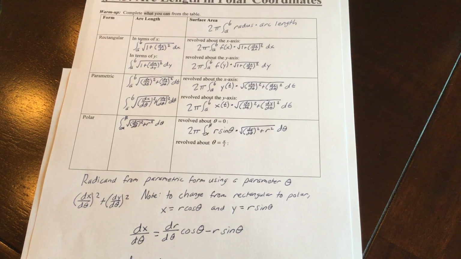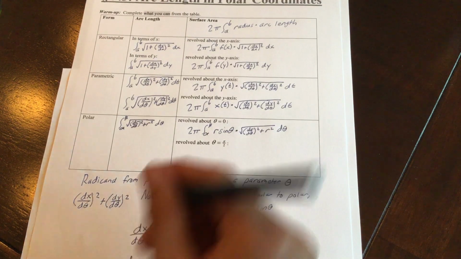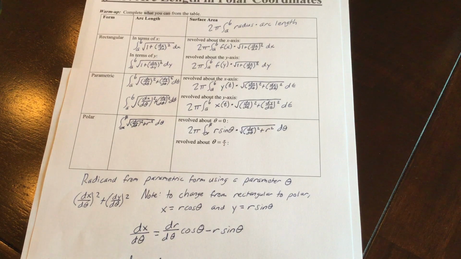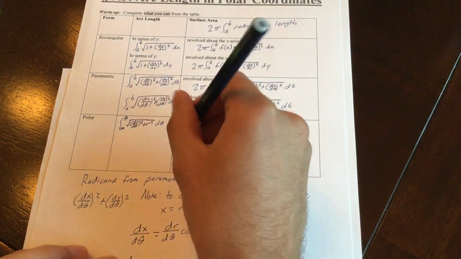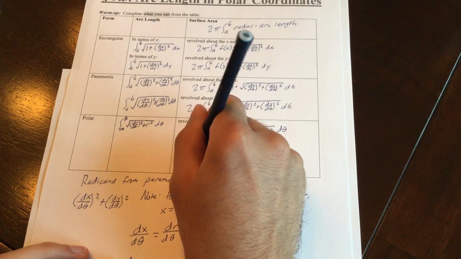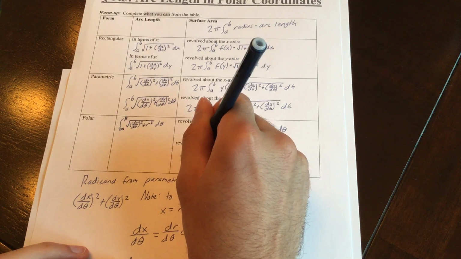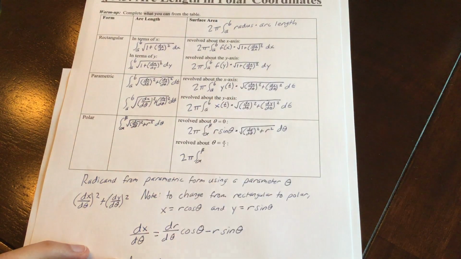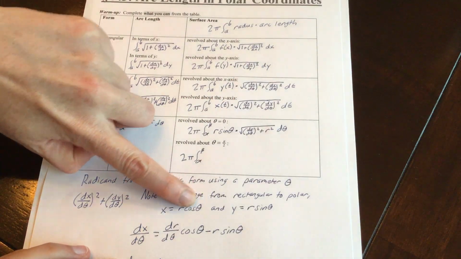All right, if you revolve it around theta equals pi over 2, that's like revolving something around the y-axis. So your radius would be your x-coordinate. So you'd have 2 pi times the integral from alpha to beta, and x in polar form is r cosine theta.